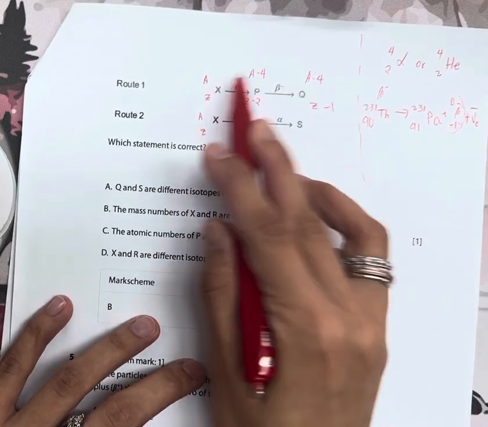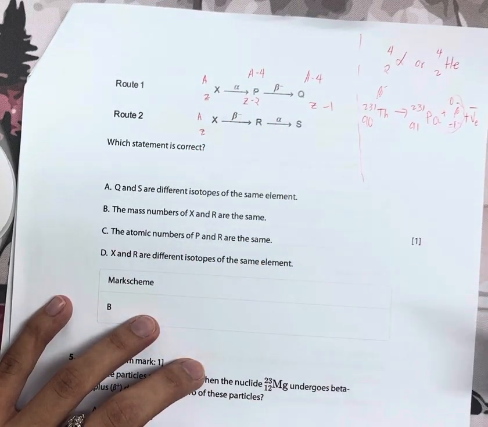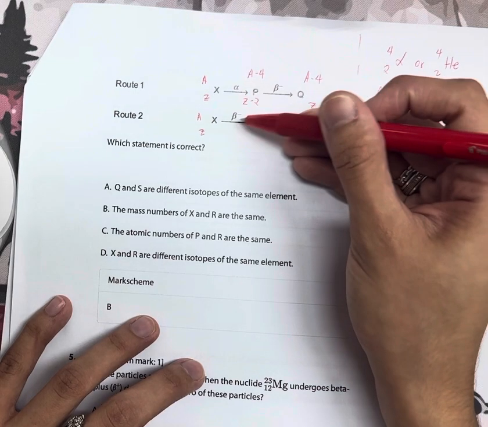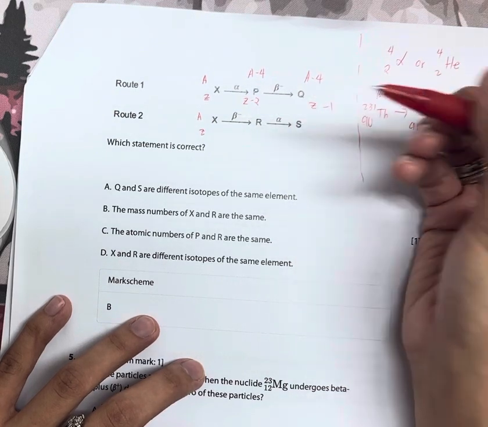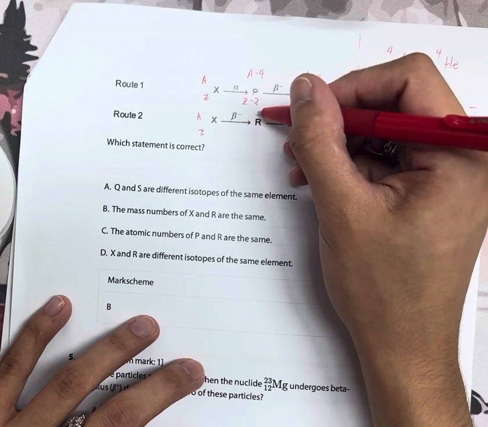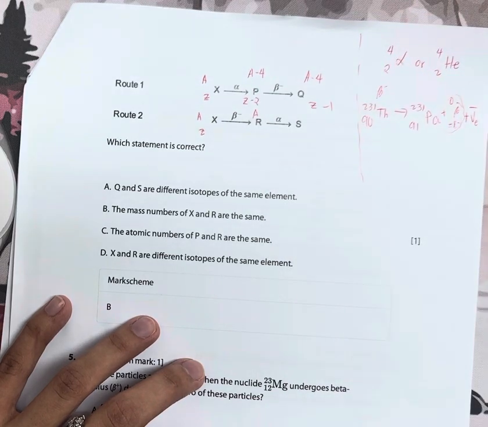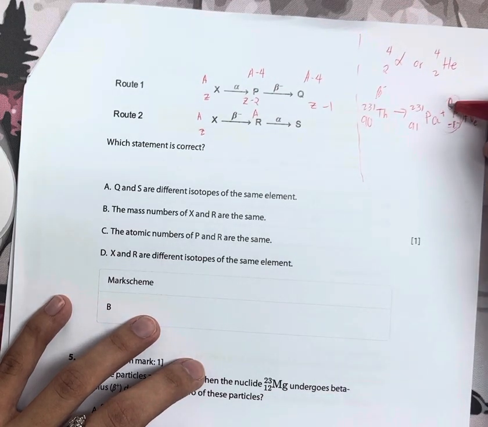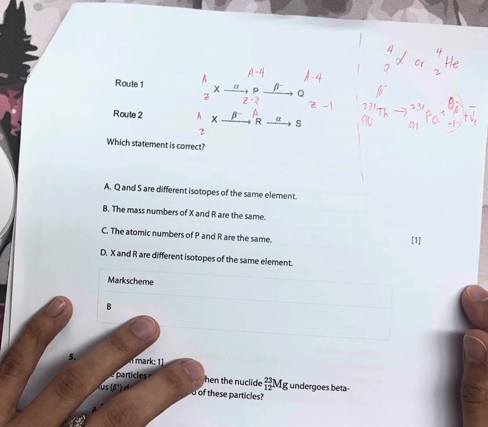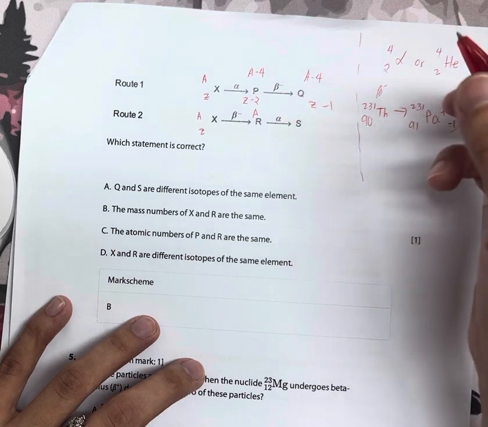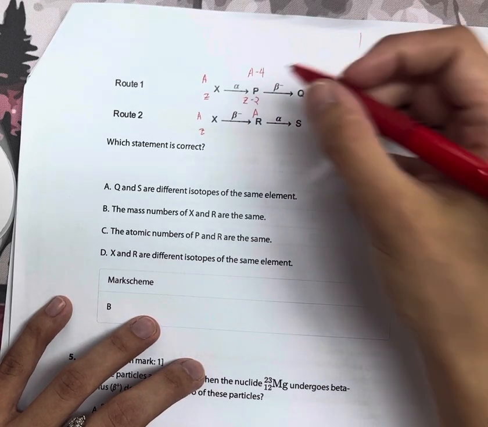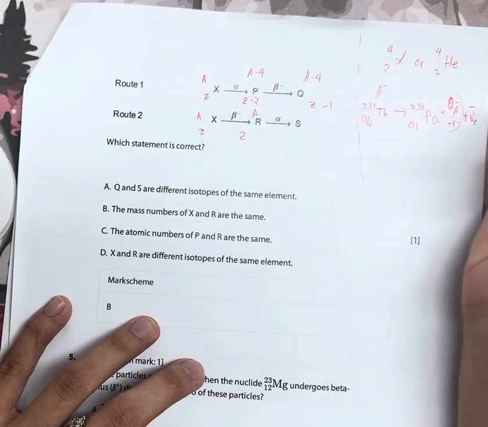Alright, so that is for this first route. For the second route, it undergoes beta minus decay, so your A here will remain the same, because notice that that's 0 for beta minus. However, your number of protons will increase by 1.